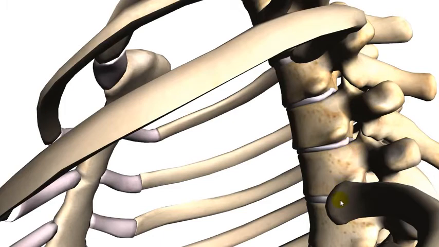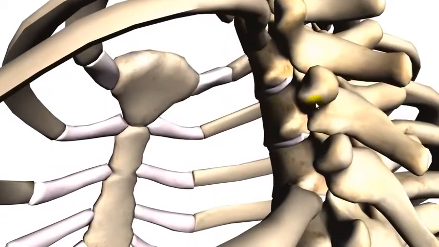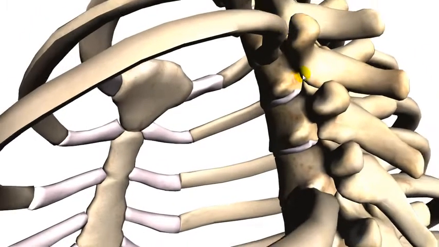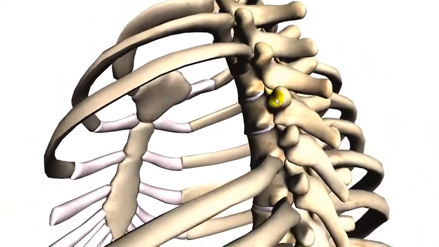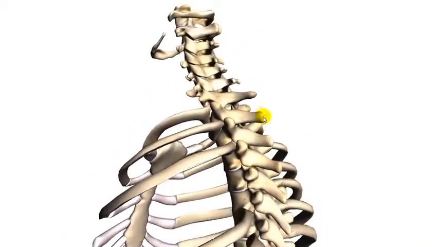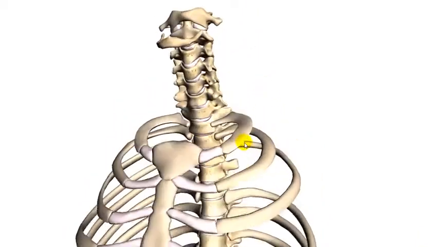So the head of the rib articulates with the superior and inferior demifacets, and there's a facet on the transverse process which articulates with the tubercle of the rib. So that's how all that works. It's quite simple really.